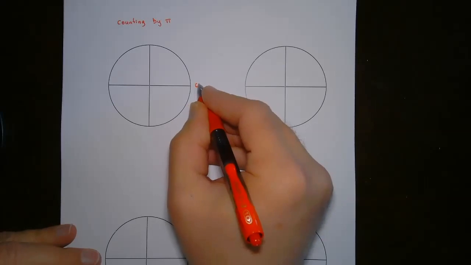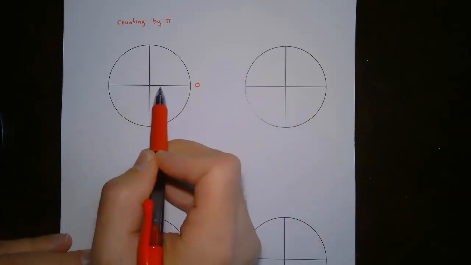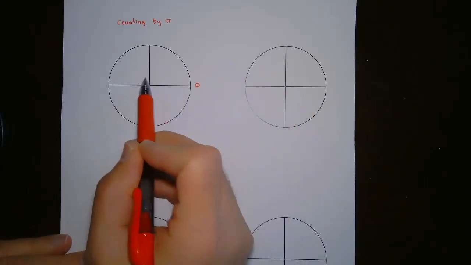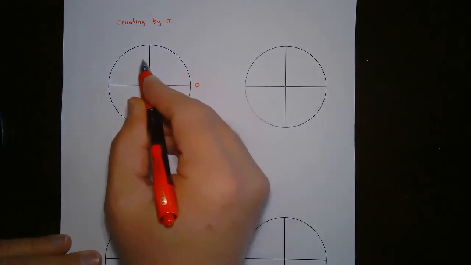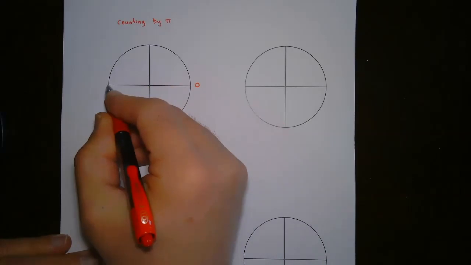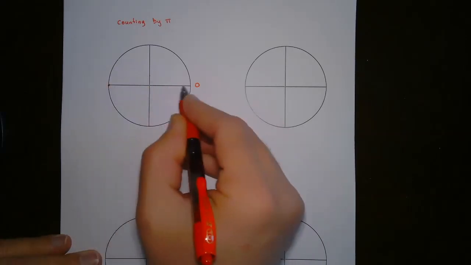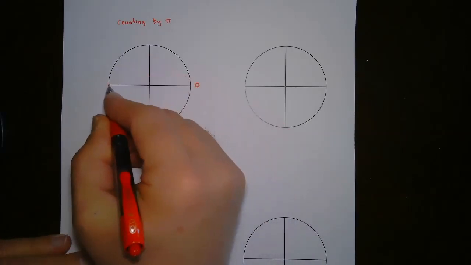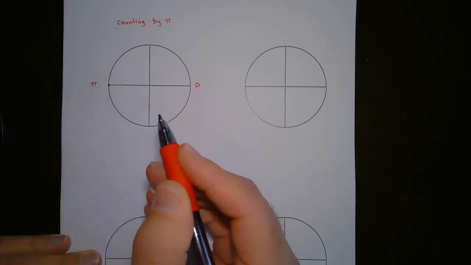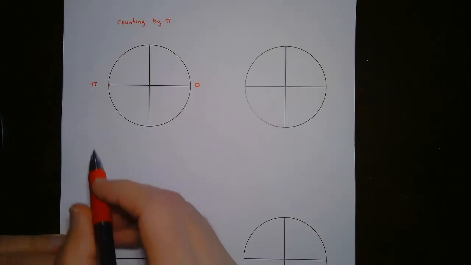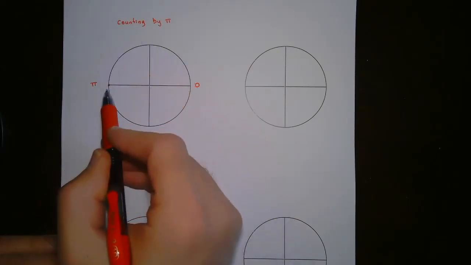Now, if we rotate counterclockwise, this way, and we go all the way to this point right here, with the initial side here and the terminal side right here, then that would be angle pi. Because remember from yesterday, pi and 180 degrees are the same thing. So this would be pi, okay?